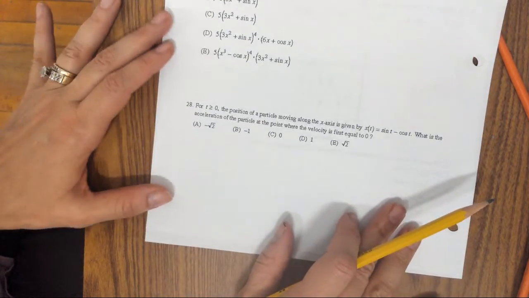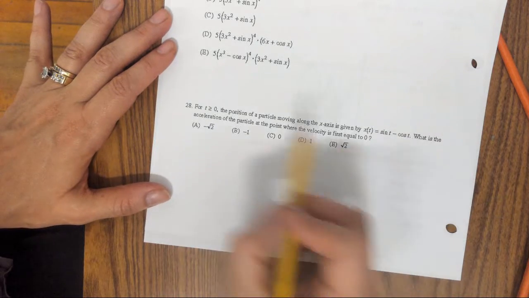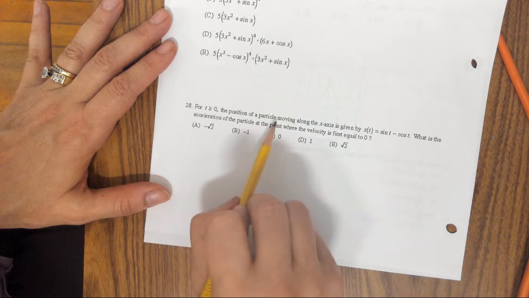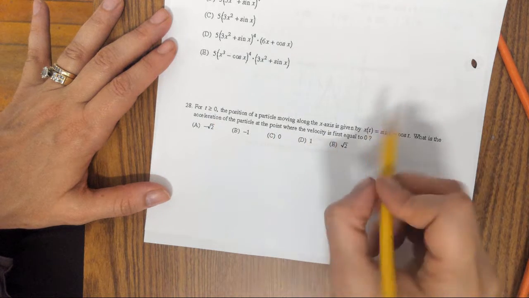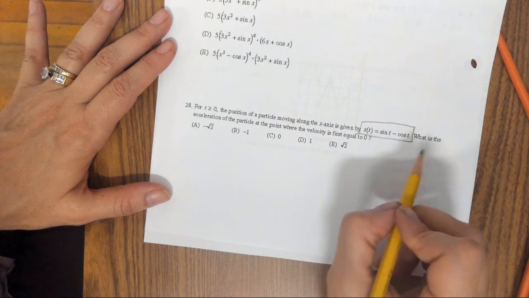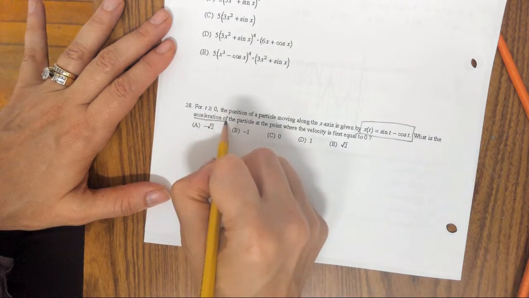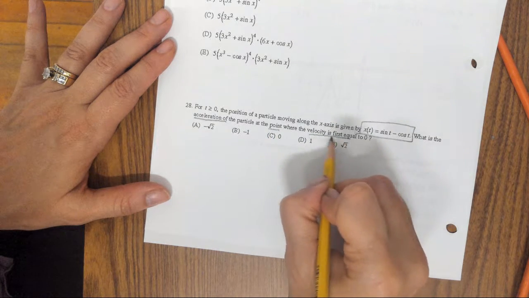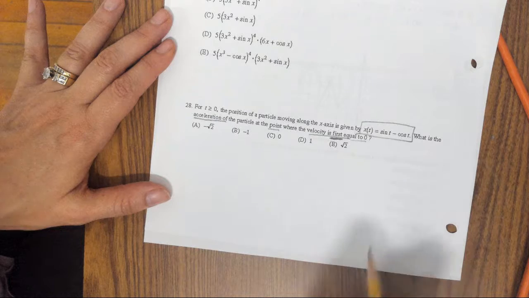Number 28. So number 28, let's see. For t greater than or equal to 0, the position of a particle moving along the x-axis is given by, and they give us our position function. What is the acceleration of the particle at the point where the velocity is first equal to 0?